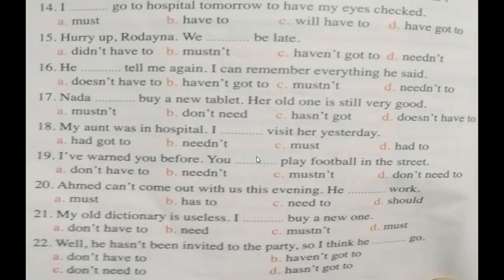Well, he hasn't been invited to the party, so I think he ___ go. Don't have to, don't need to, haven't got to, hasn't got to. The right answer is number D, hasn't got to go.